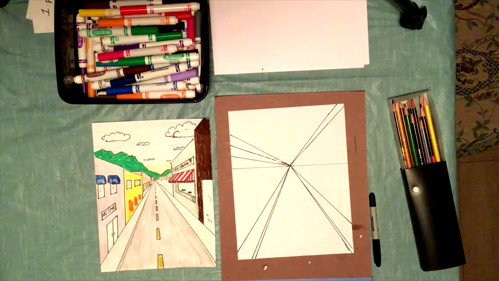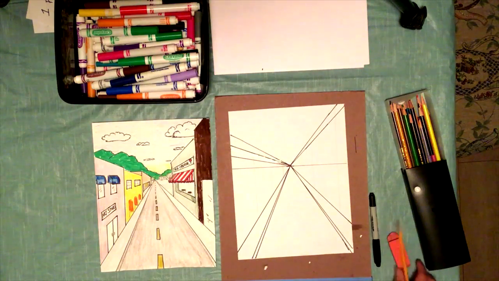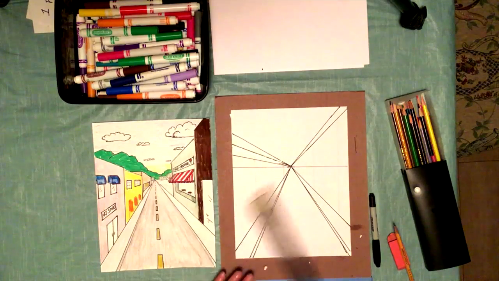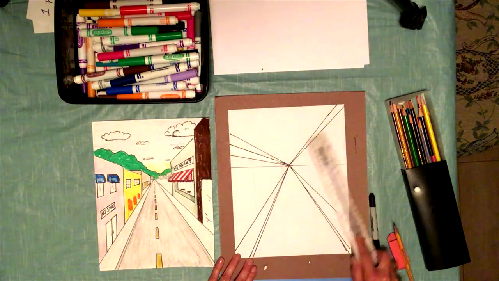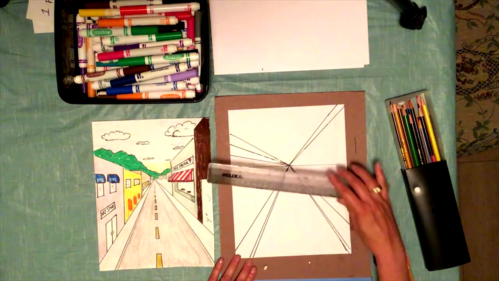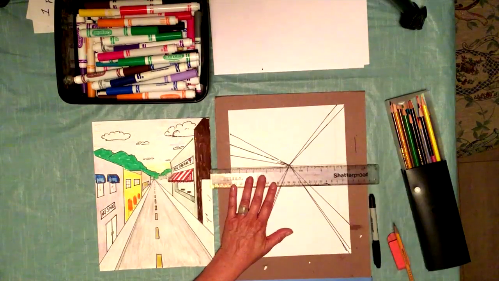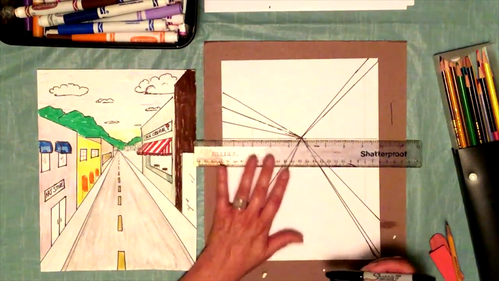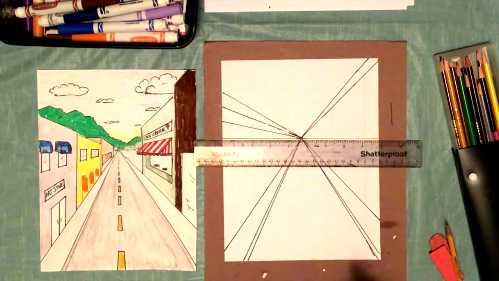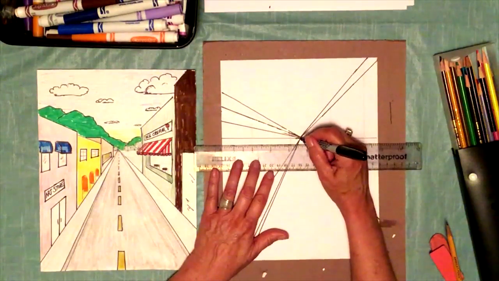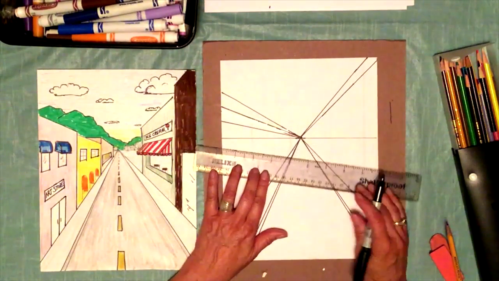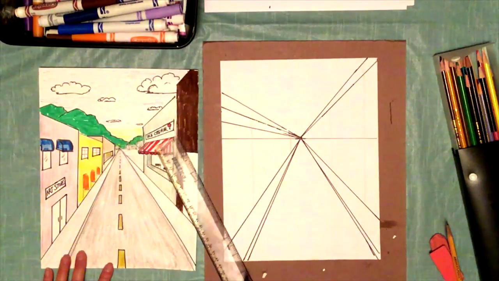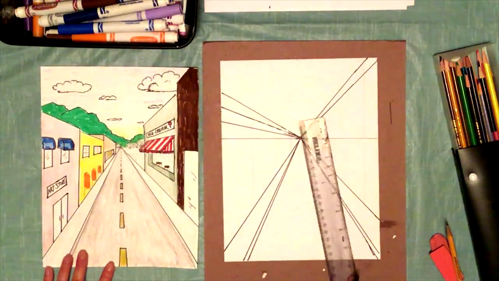So you are using pencil and eraser in the beginning. I am using marker so that you can see it, because we really don't want all these lines to show up later on. So you guys know what this is called. This is the horizon line, and this is called the vanishing point, and this is called a road. These are called buildings. These are called mountains.